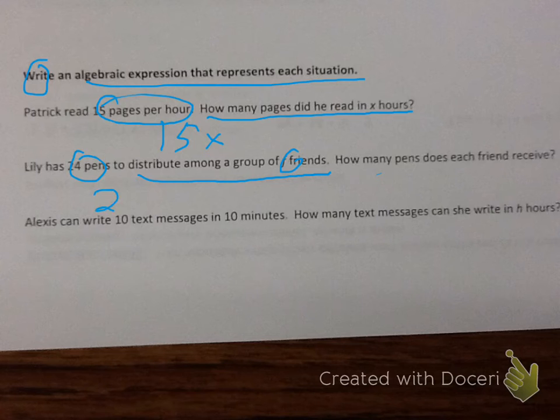So what we're doing is splitting the pens into even groups. That's division. So 24 divided by F would represent that situation, or you could write it as 24 over F, because a fraction is the same thing as dividing.